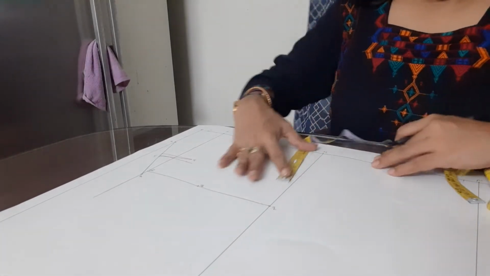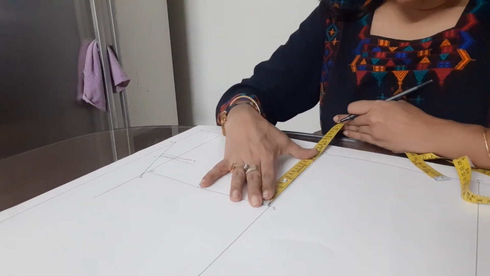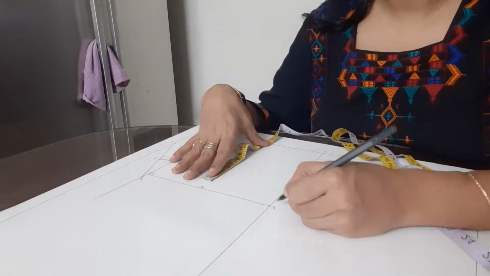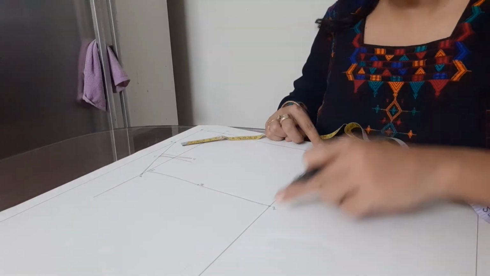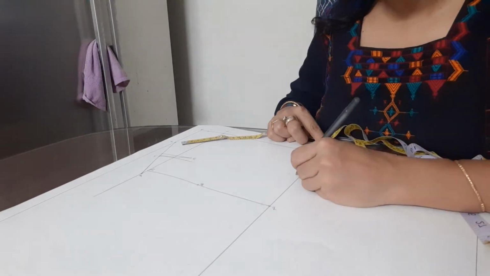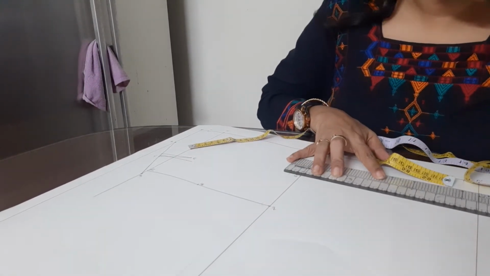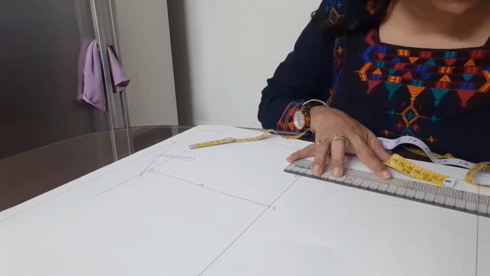Now, mark point 17, which is the midpoint of 14 and 2. From 17, drop a perpendicular all the way to the hip line.